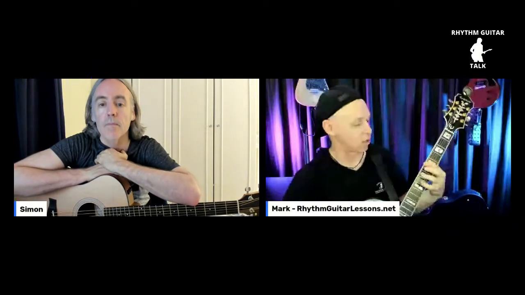One other thing too, we're talking about holding down chords and embellishing. They can also be done with bar chords. It's not always just open chords. So if I'm going to play an A minor 7th, I've got my pinky here.